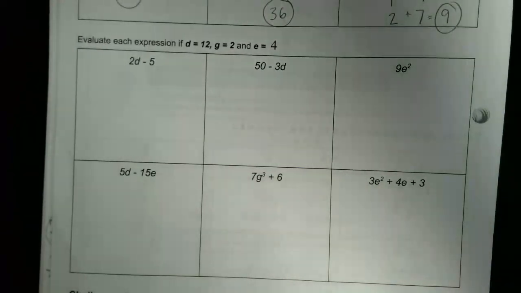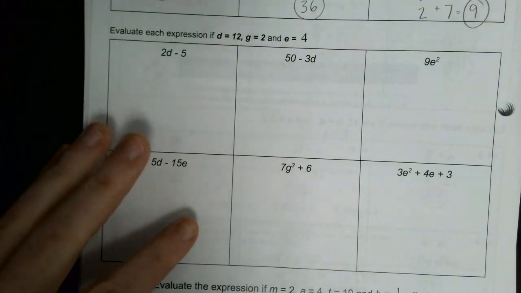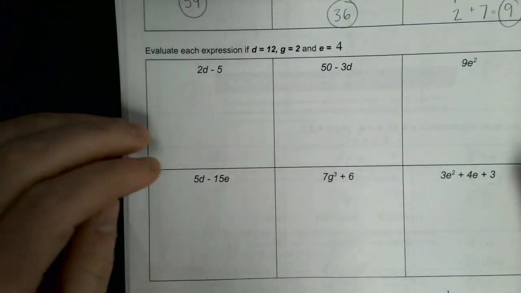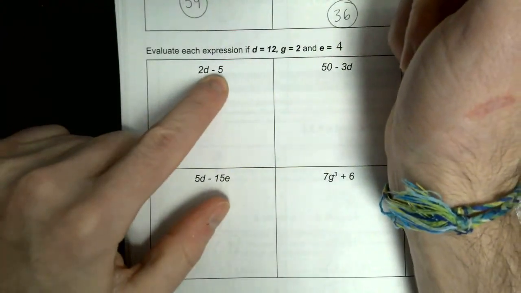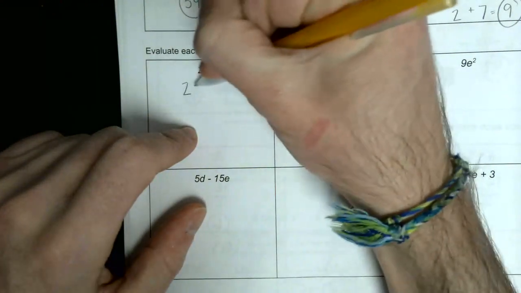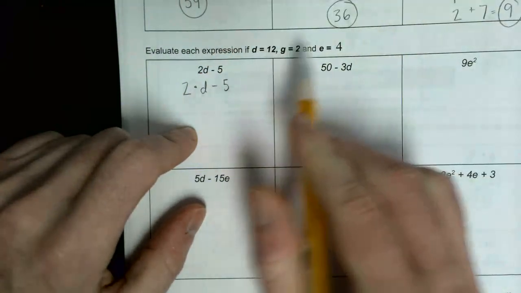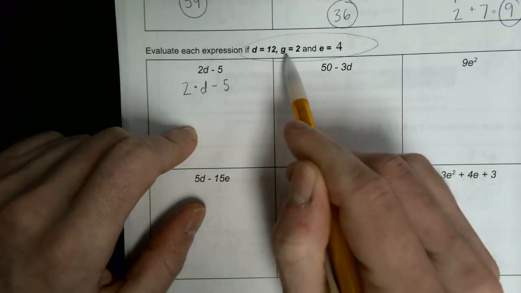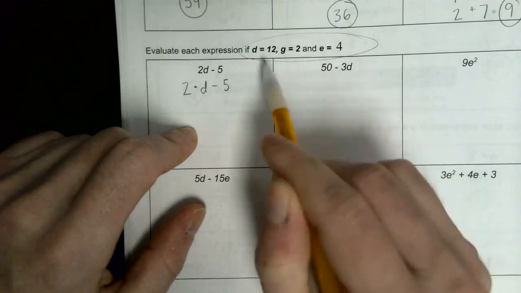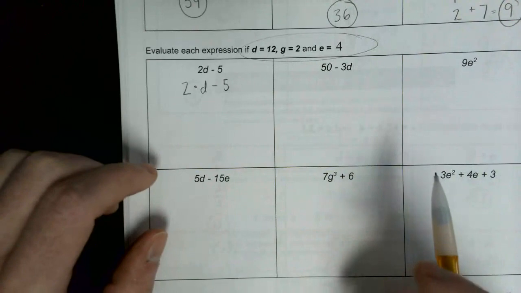All right, so at this point, we're going to try a couple more of these. If you want to try some of these on your own, or do them ahead of me while I'm working, you can, and then check your answers against mine. So 2 times d minus 5, I'm going to write that out with a dot. Now, above here, this is where we're going to find the values of these numbers. D is 12, G is 2, E is 4. So in these 6 problems, anytime we see D, G, or E, that's the value of those variables.